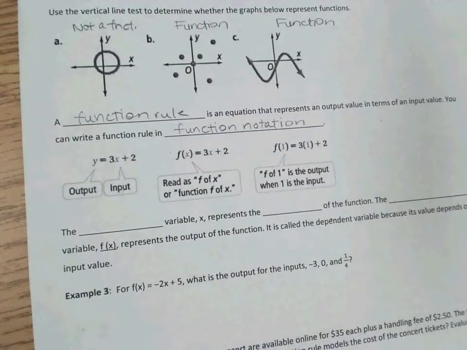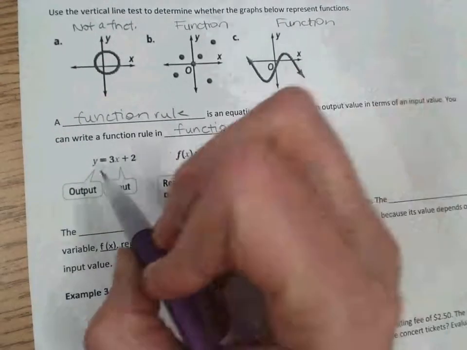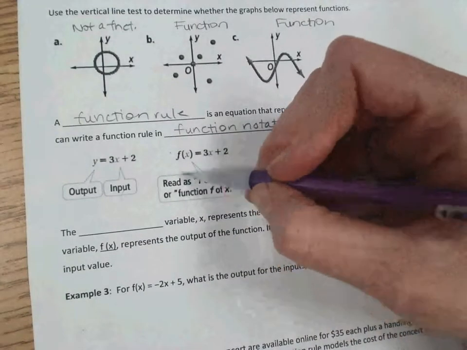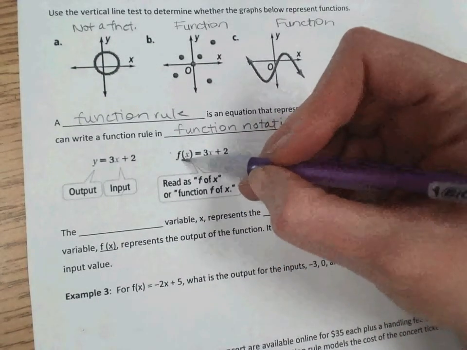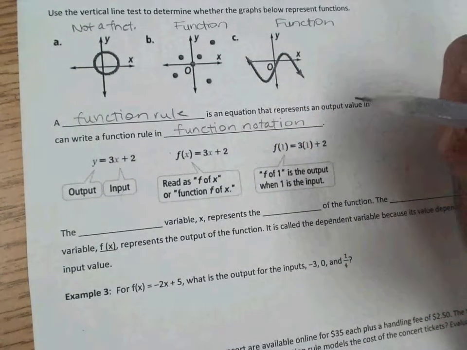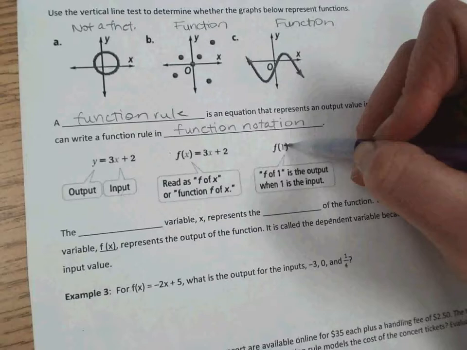The inputs are x values. So the outputs are the y values. So you actually read this as f of x equals 3x plus 2.